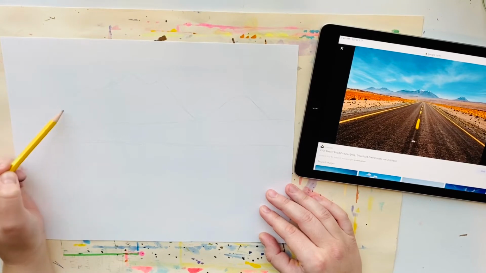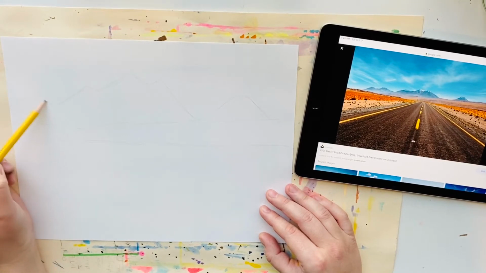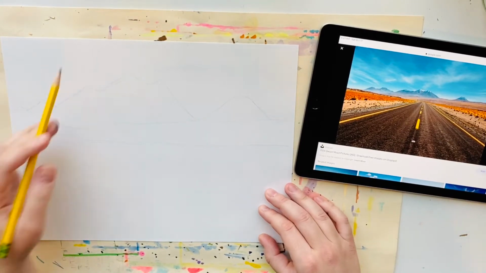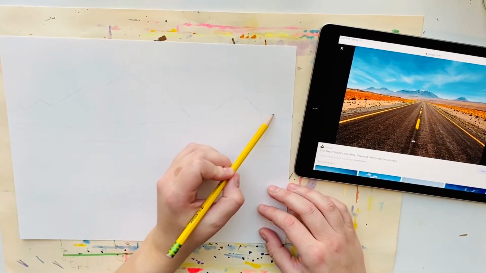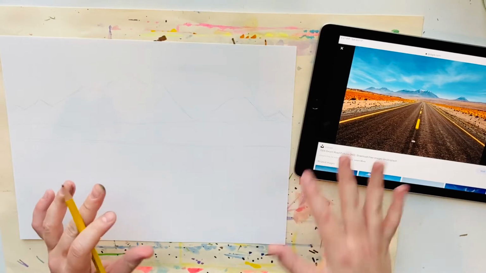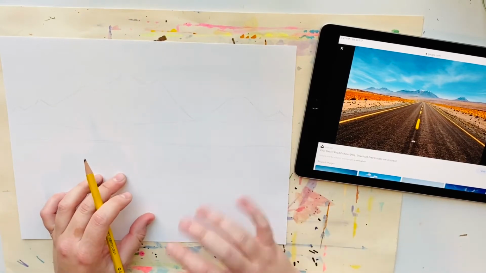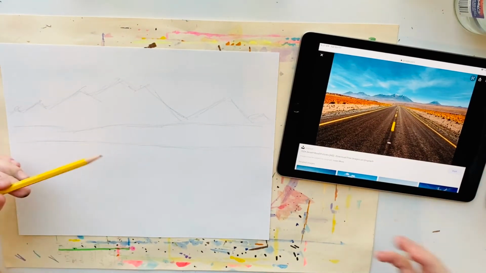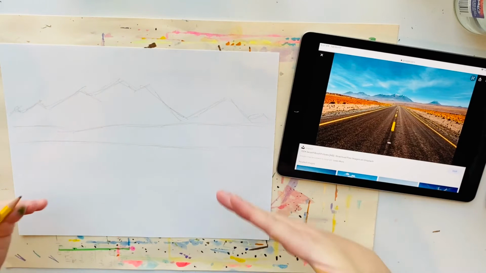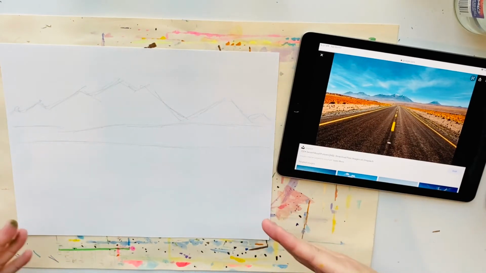Okay, kind of sketching out my mountains here using some triangular kind of lines. Okay, and then now I'm going to do the road. Let's talk about the road. Okay, so remember our vocabulary terms: horizon line, vanishing point, receding lines. These are all things that you're going to need to know and remember when you're drawing your road.